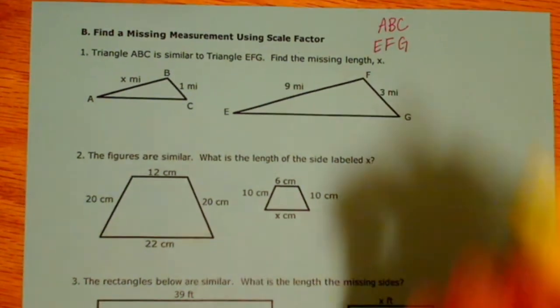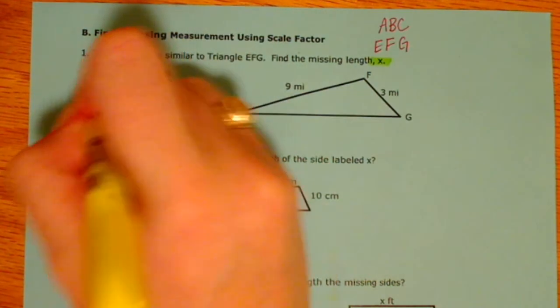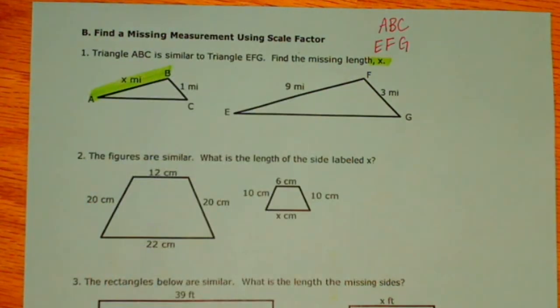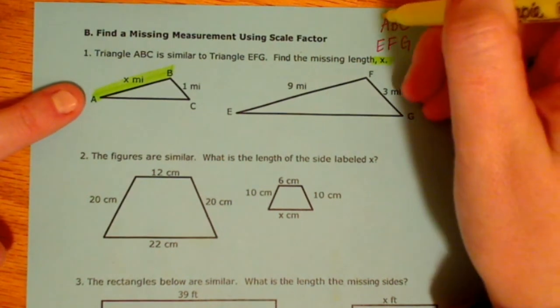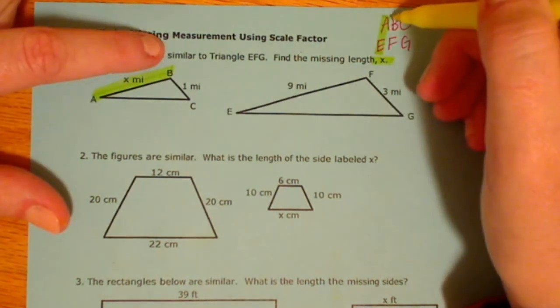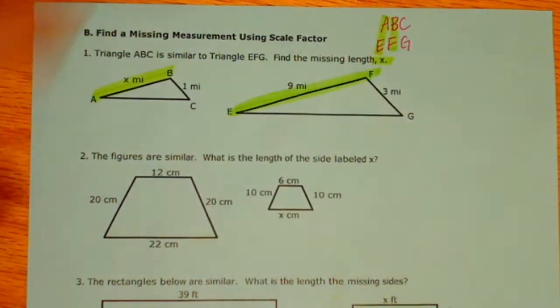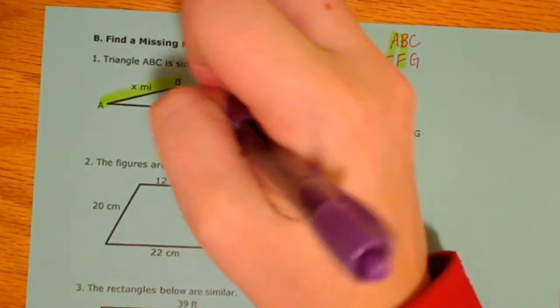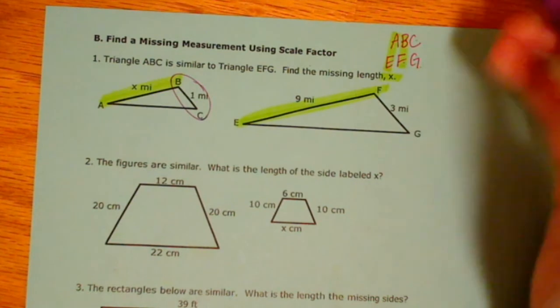Well, the problem says find X. So I'm going to highlight X in my problem. And here I see that this side is labeled side X. So it tells me, with what I wrote here, that A corresponds to E, B corresponds to F, which means this side on the larger one corresponds to my highlighting. And then I can see BC here has a 1, B corresponds to F, and C corresponds to G.